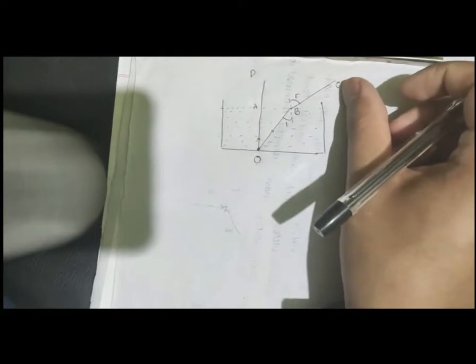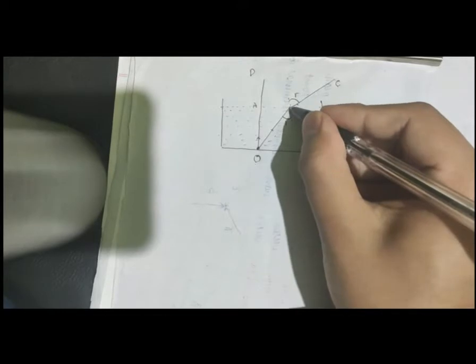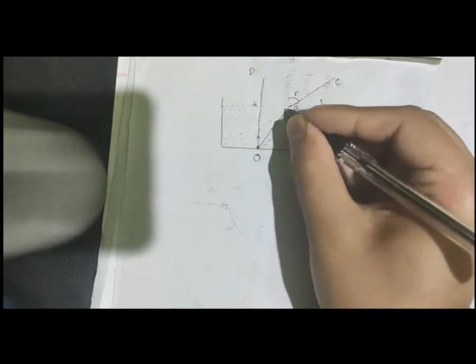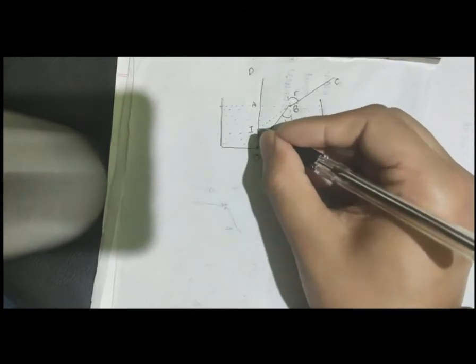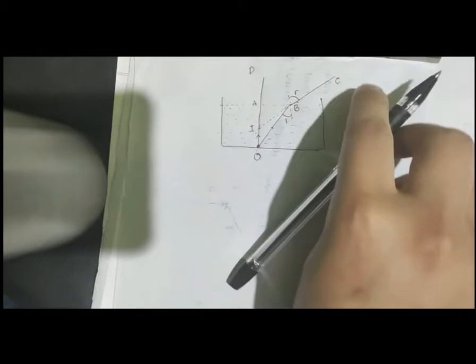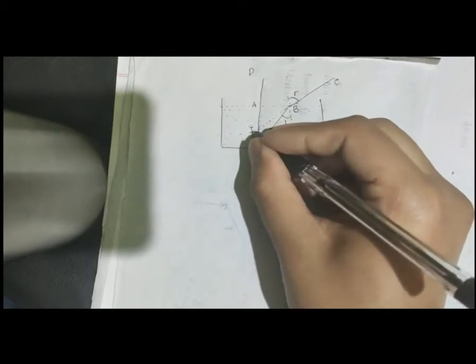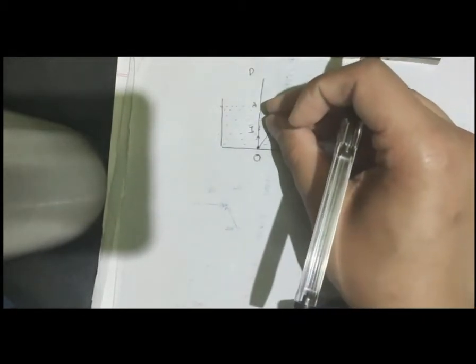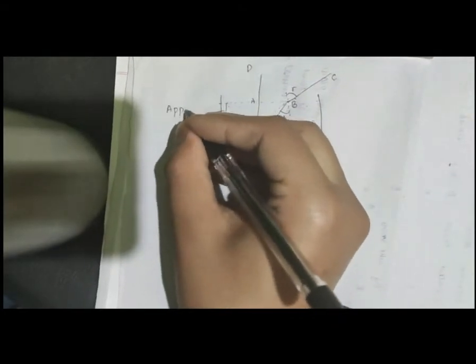Clear? Now imagine if you are looking through point C. If you are viewing from the point C, what will appear? It will appear that the object is somewhere here. It will appear that you are watching the object at this point, not here, because whenever we see light, we see it in a straight line. So for us, it will appear that the object is at this point. So what do we call this distance? This is my apparent distance.